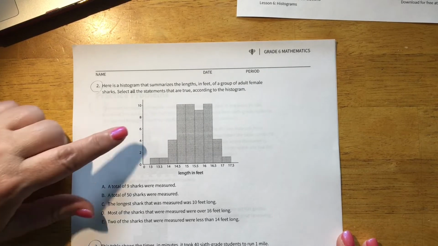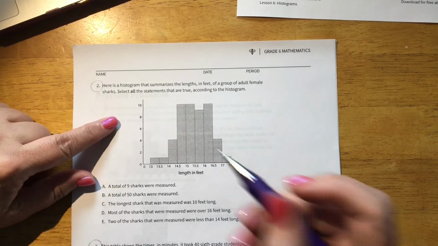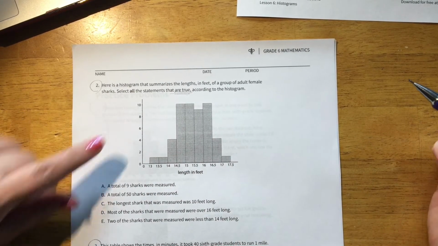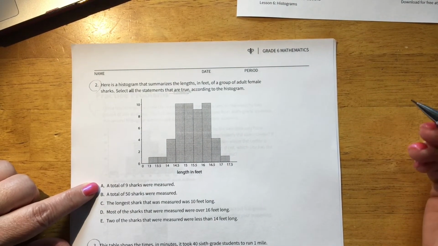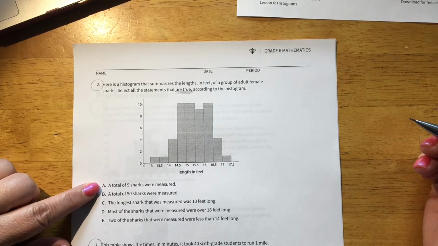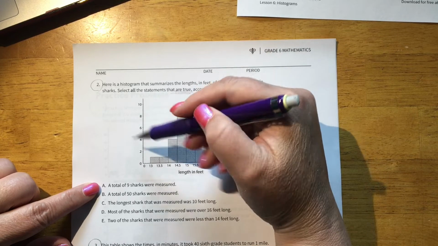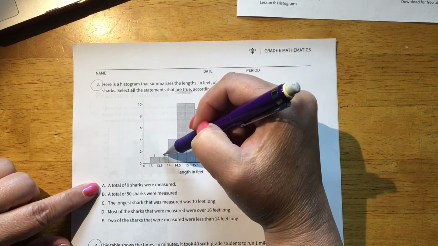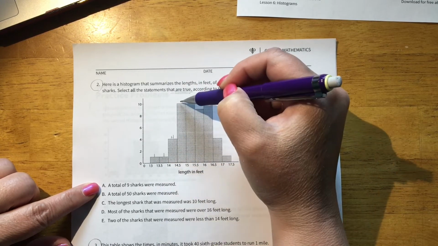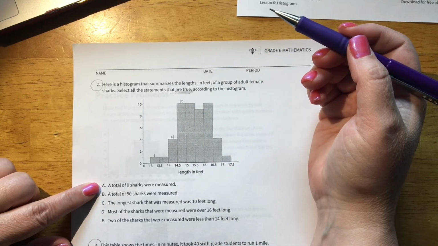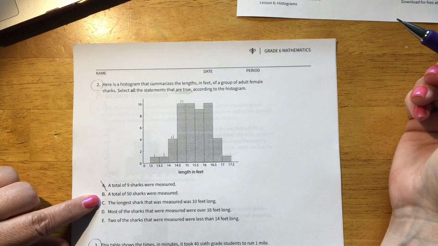Number 2 gives us a histogram and asks us to decide. It says select all the statements that are true according to this histogram. Let's look at part A. A total of 9 sharks were measured. Well, in order to know our total number of sharks that were measured, that's our frequency, right? So there's 1 shark here, 1 shark here, 4 sharks here, 10 sharks here. Well, that's already more than 9. So that's definitely not true.